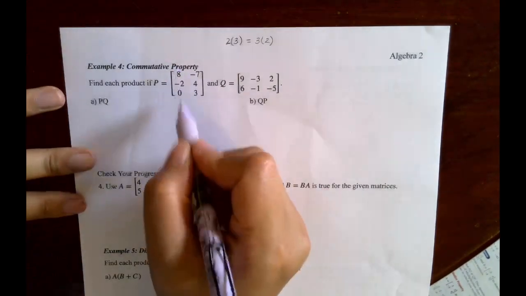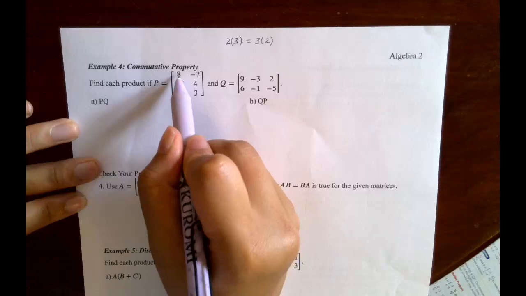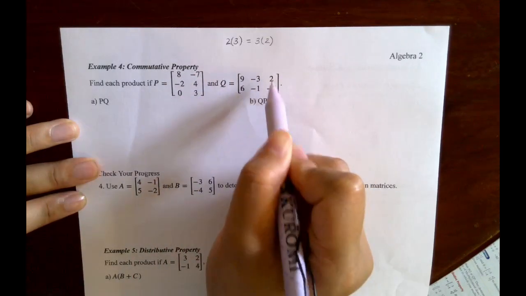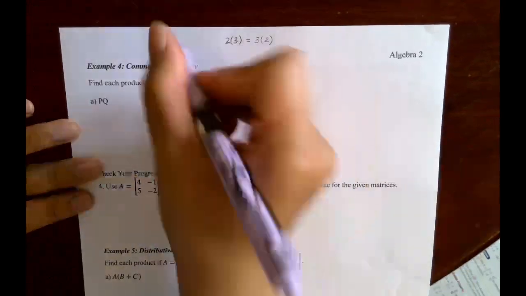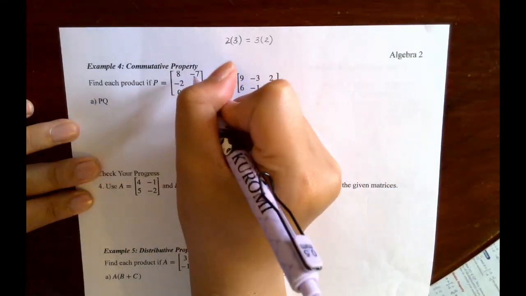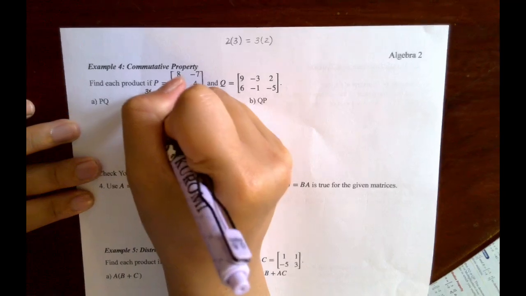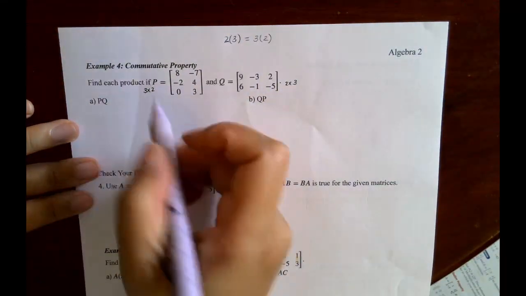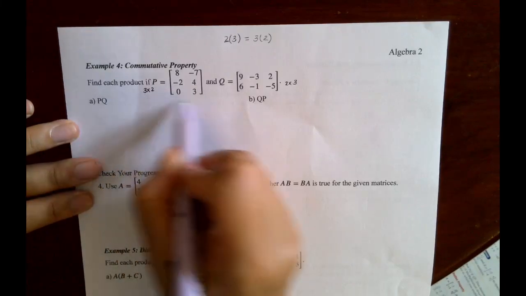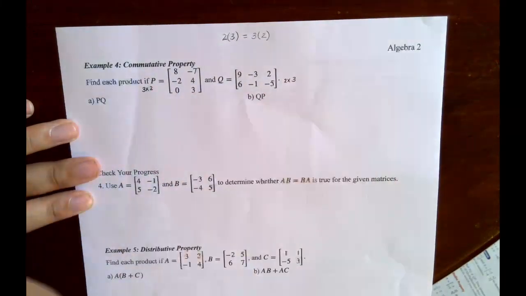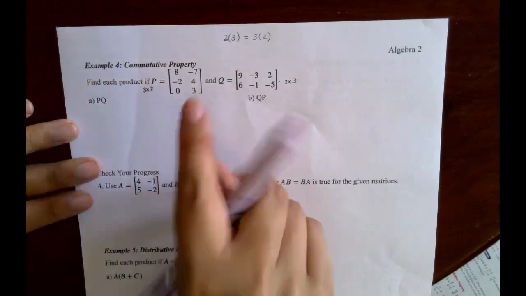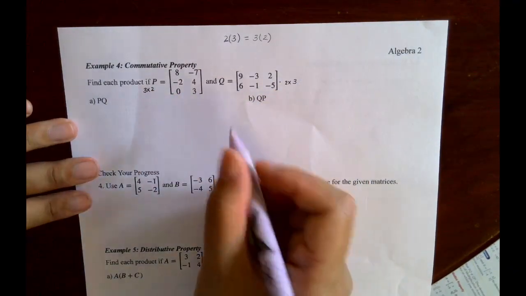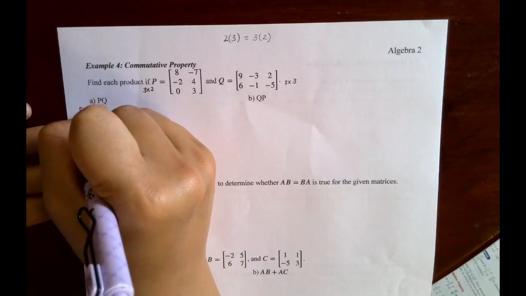Okay, so let's start with PQ here. We're going to multiply row and column, row and column, row and column. Keep in mind that P is a 3 by 2 matrix and this is a 2 by 3 matrix. So it does work for PQ because the inner dimensions are the same, they're both 2. As well, if we did Q and P, then the inner dimensions would be that 3. Okay, so let's get started.